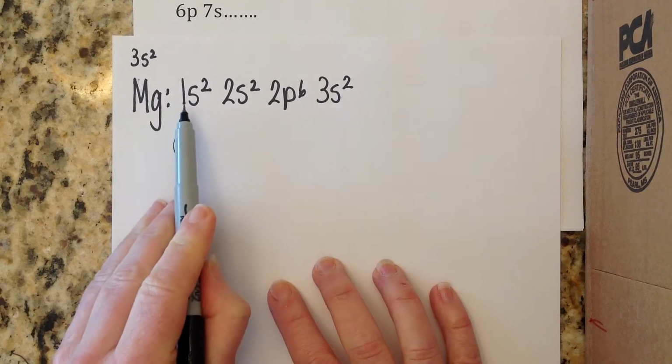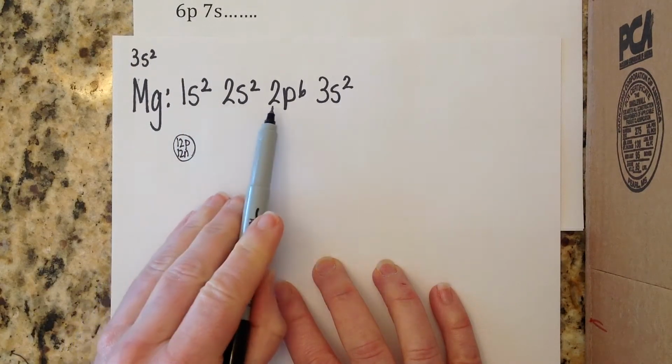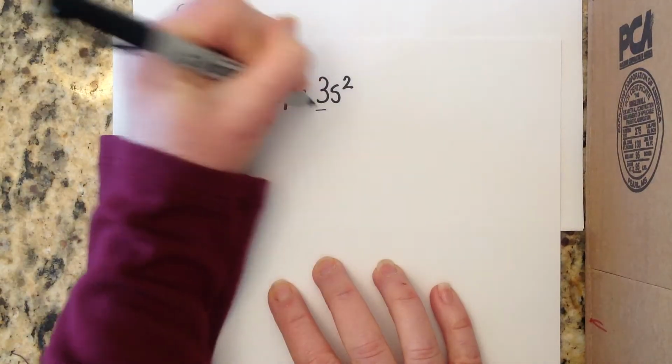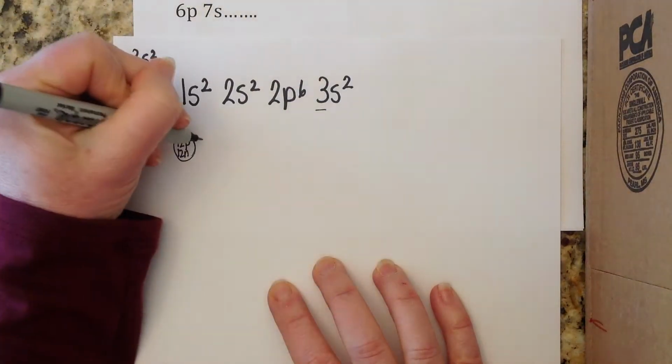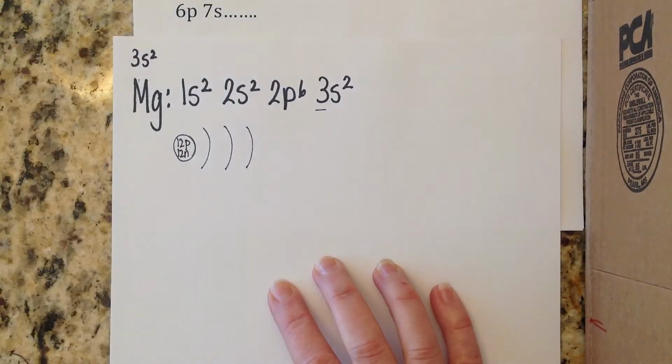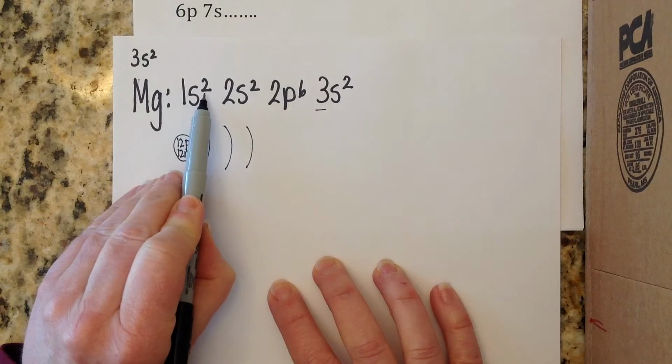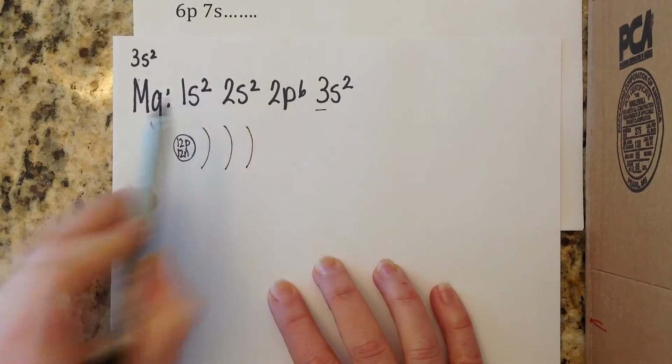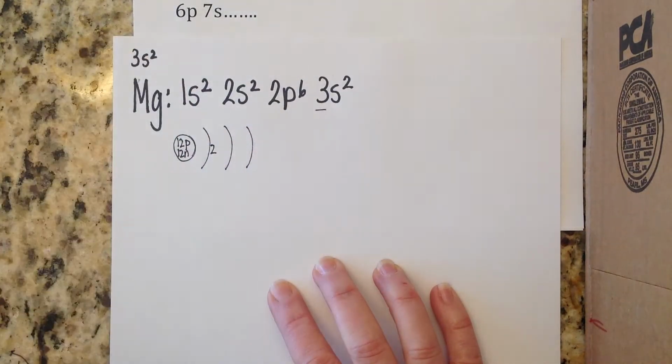Now, as I go through here and look at the row numbers, the highest row represented is a 3. That means magnesium has 3 levels of electrons. There are 2 electrons on level 1, so I'm just going to put a 2 there.